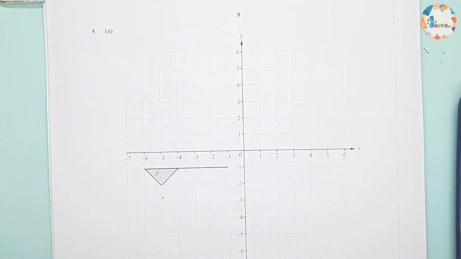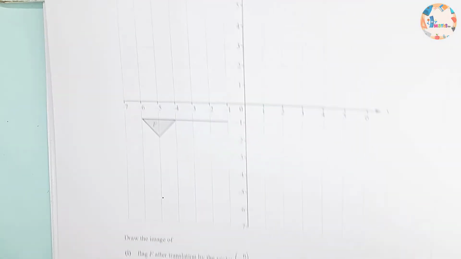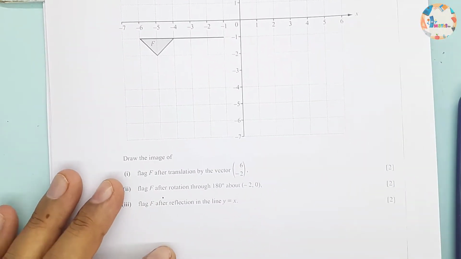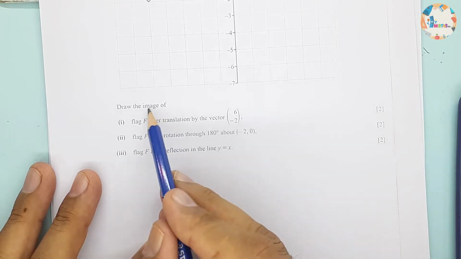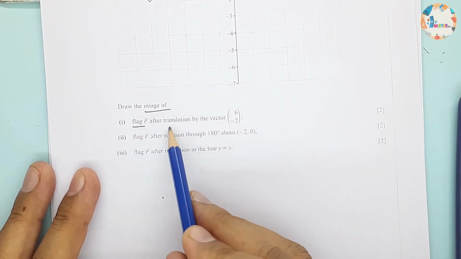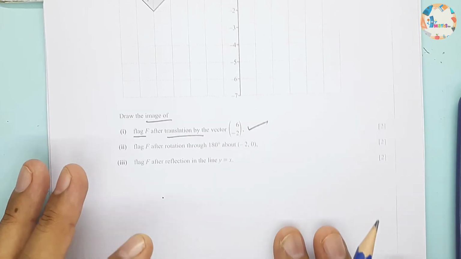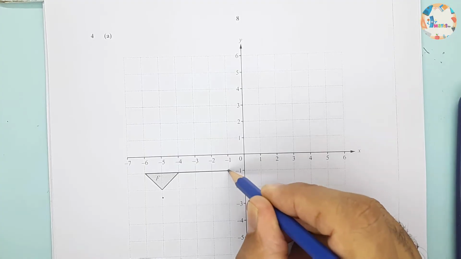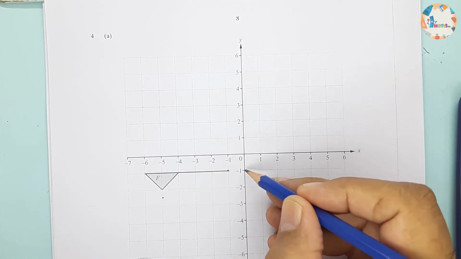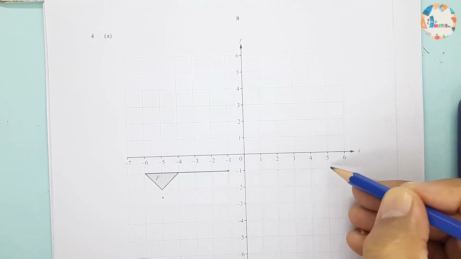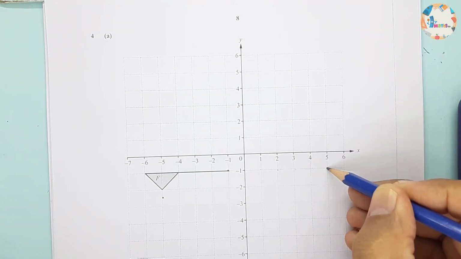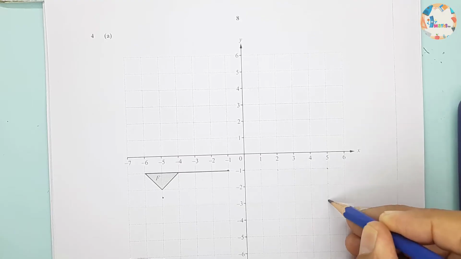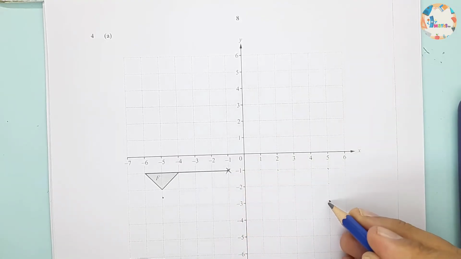Now question number 4, A part is basically a transformation question. They have given this image. Now the question is draw the image of flag F after translation by vector 6 and minus 2. 6 and minus 2 basically means this point will be moving 6 units right, 1, 2, 3, 4, 5, 6 units right and 2 units down because of minus 2. So this point will be transferring to this one.